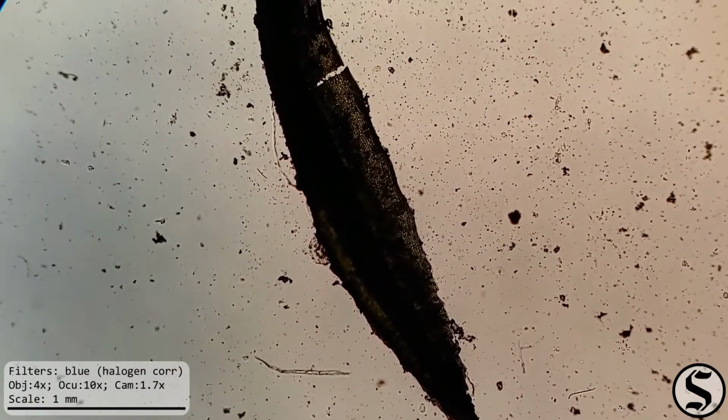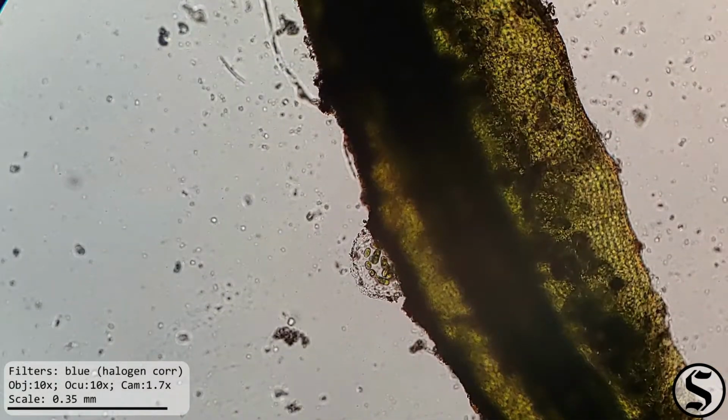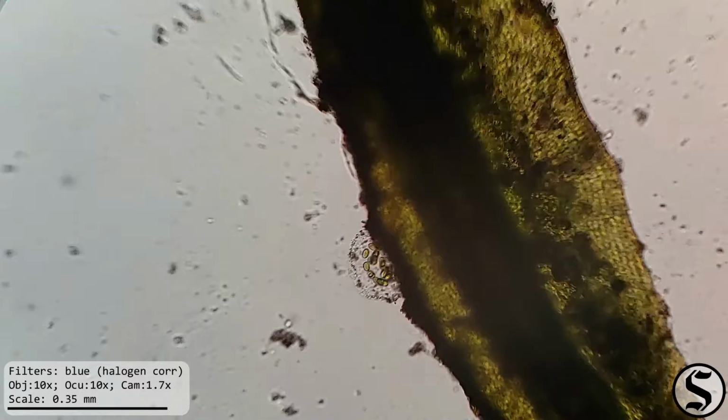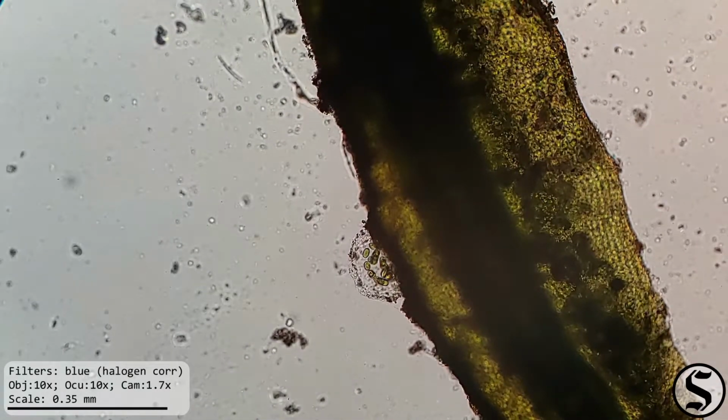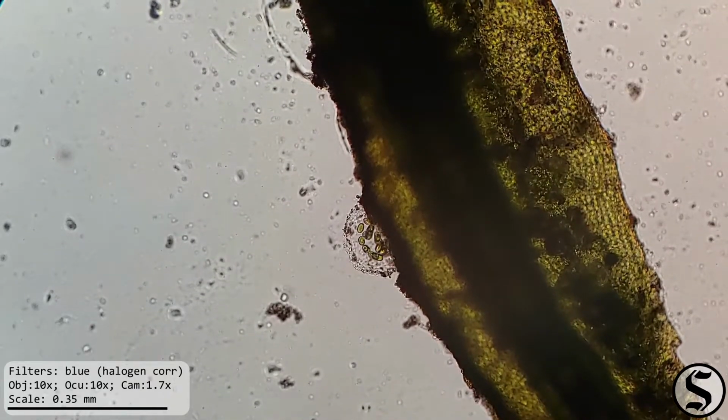Now, here's something that I found particularly interesting. This was on the leaf of one of the moss plants, if you recall that from a previous video, but this seemed to be some sort of gel, like an extracellular matrix or something, containing a bunch of small green things.